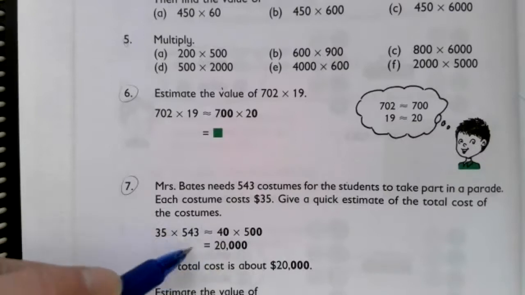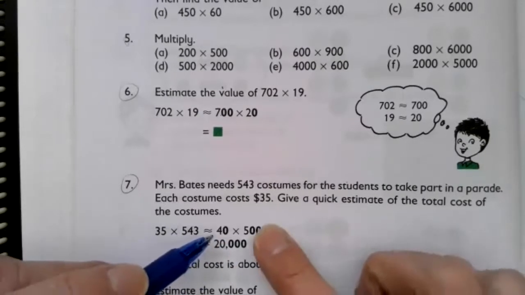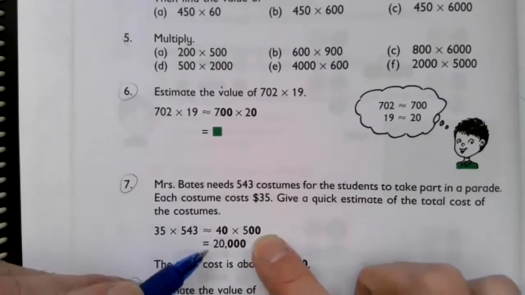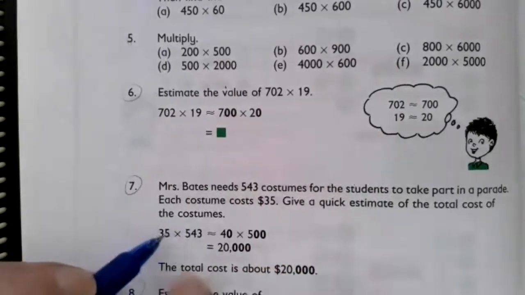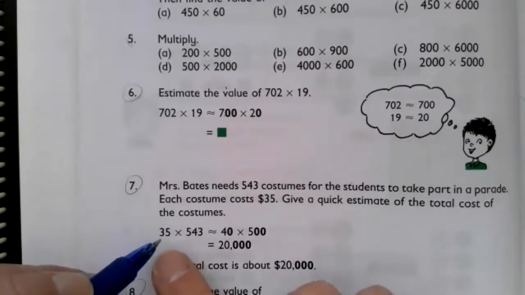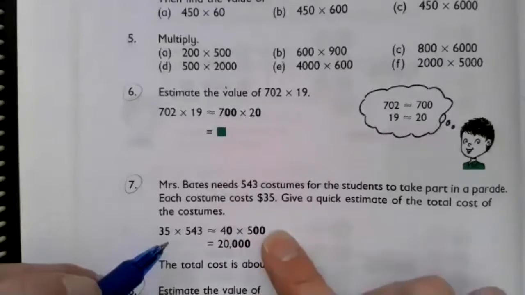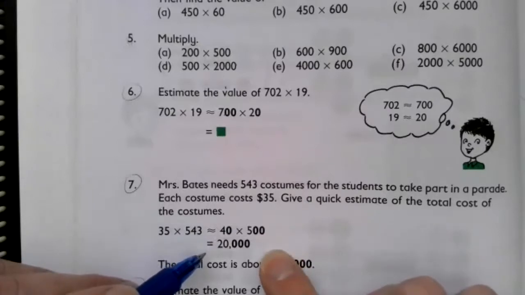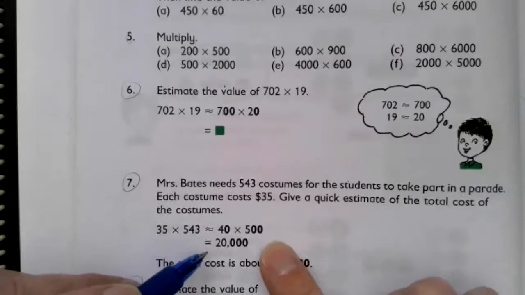Now here we don't do the nearest 10, we do the nearest 100. The reason is you're allowed to pick what you do for an estimate. 40 times 540 would be easier than 35 times 543, but this is even easier. So if you're doing estimates, make your estimates as easy as possible. Make your estimates 1-digit computations.